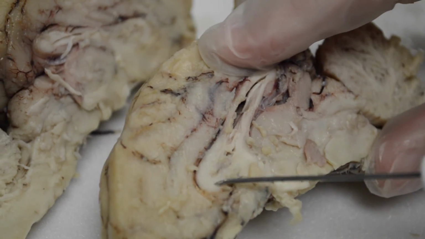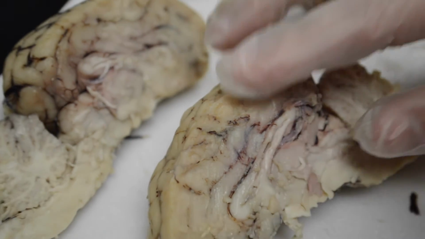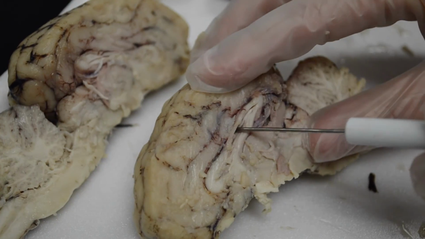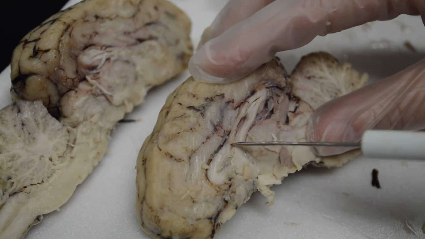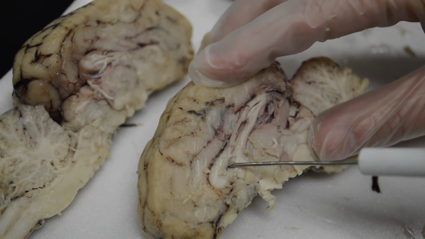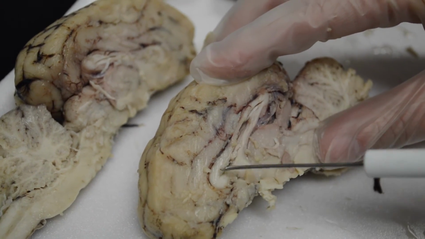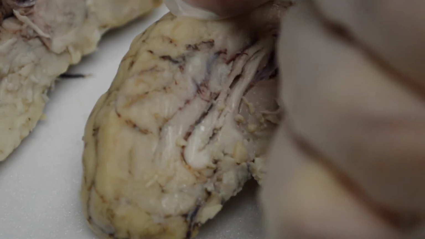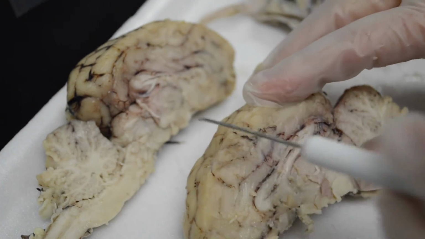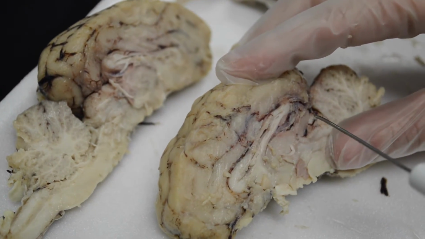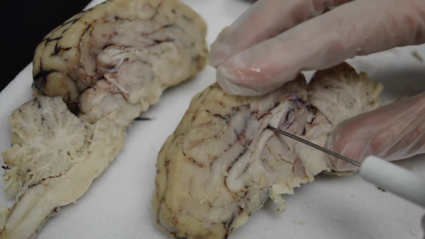Because the two halves here come together, to separate each ventricle so they can hold the fluid, there is a piece of tissue. And mine's kind of disintegrating here, but this tissue that covers along the whole length of the lateral ventricle is called the septum pellucidum, and it separates the halves.